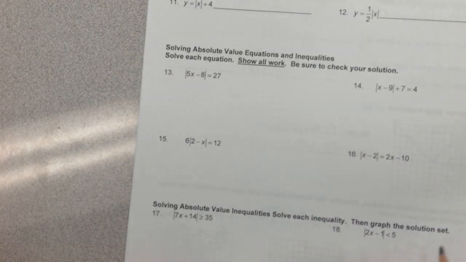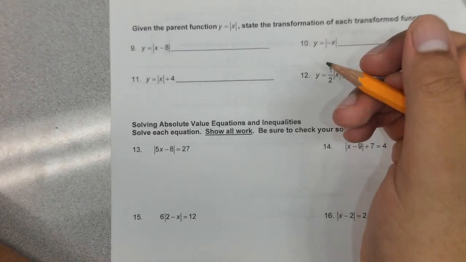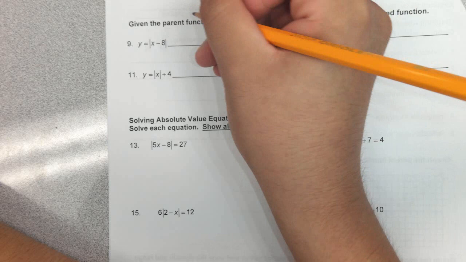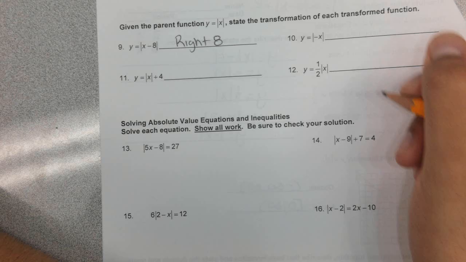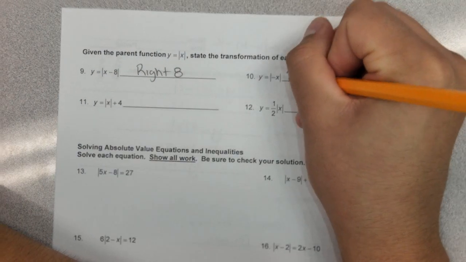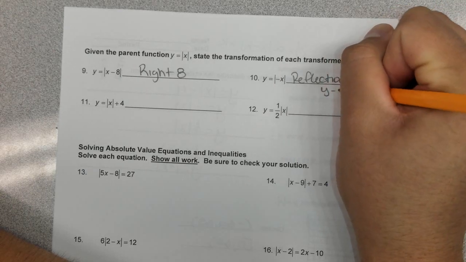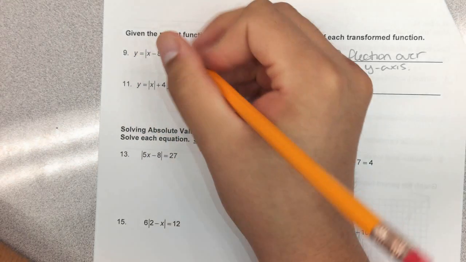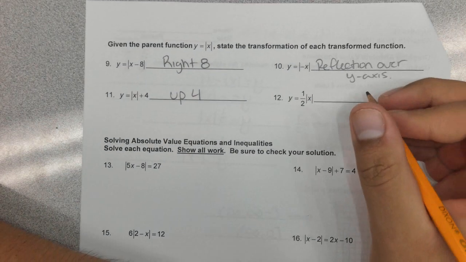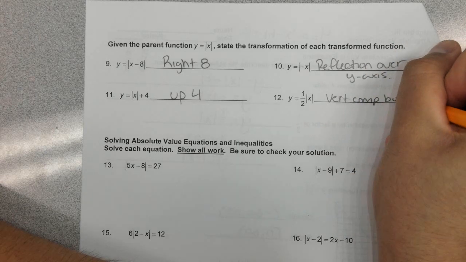Alright, so then for 8 through 12, we're just describing the transformation. So on number 9, x minus 8 on the inside of the absolute value is telling us to go right 8. Number 9, negative on the inside, is reflection over the y. Right, the absolute value of x plus 4 on the outside is telling us to move up 4. 1/2 on the outside is telling us vertical compression by 1/2.